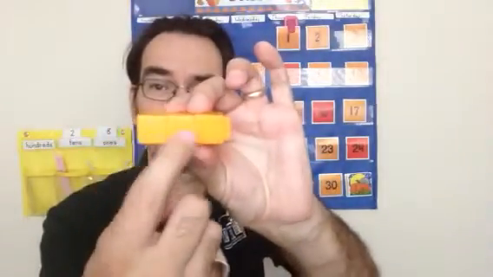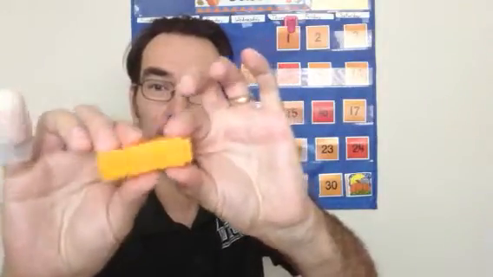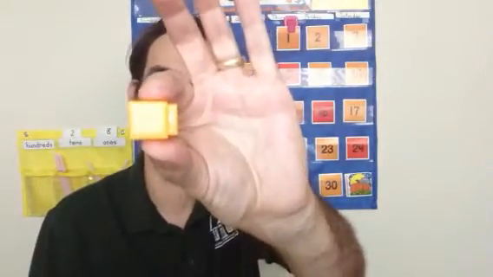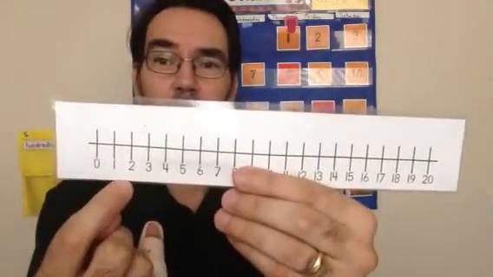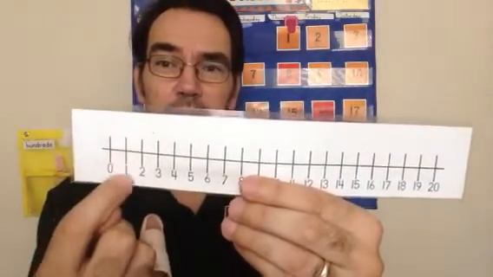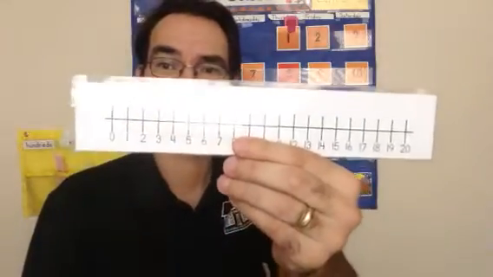Now, other ways are cubes. We have 3, 1, 2, 3. We take away 2, and we're left with 1. So it's the same problem, just set up a different way. You can also go to our number line. We have 3 minus 2, 1, 2, so we have 2 hops, and we end up on 1. So that is our cubes, that is our picture, that is our number line way of doing it.